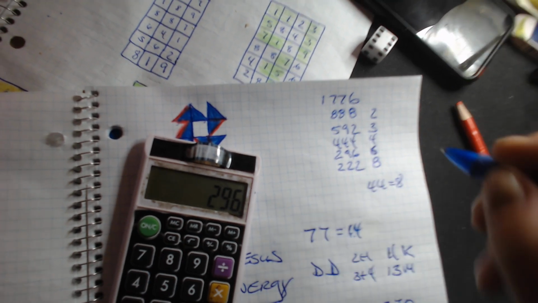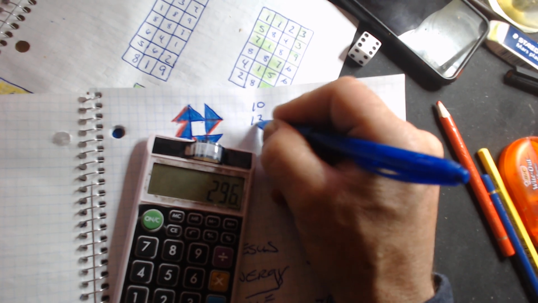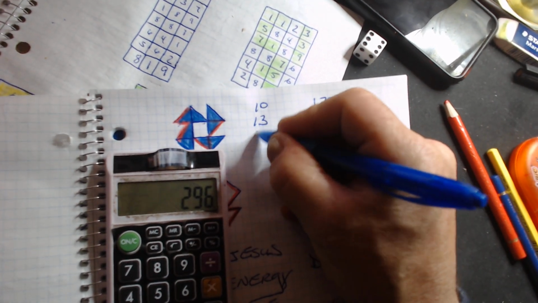Why does it do that? We need to create 10s. We need to create 10. We need to create 13. We need to create 16.